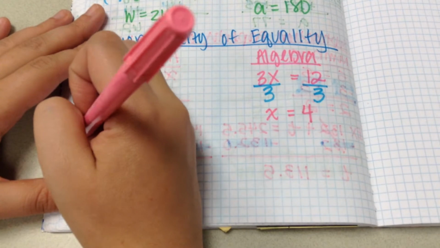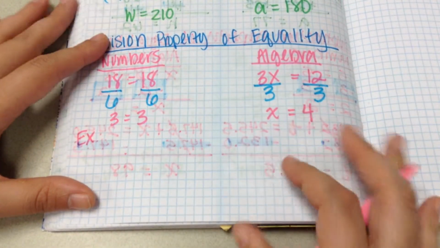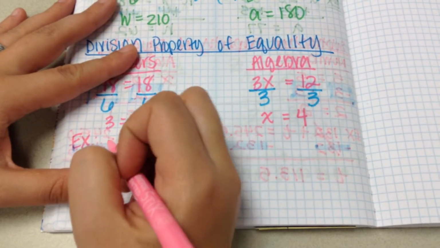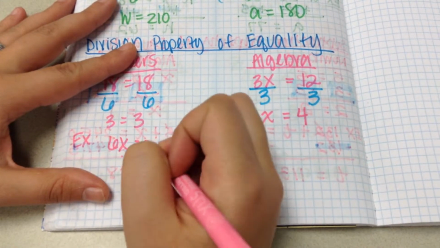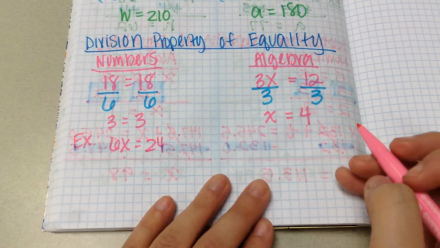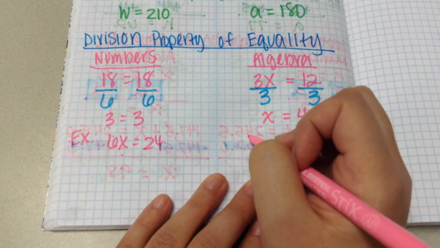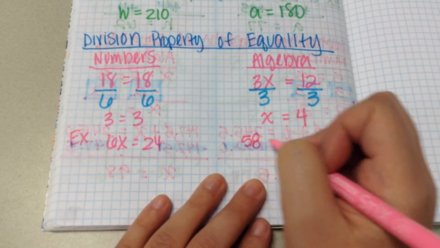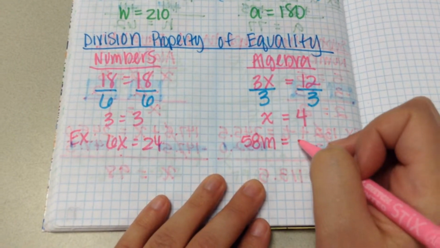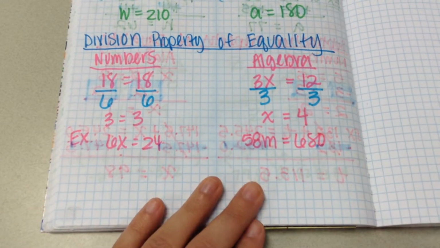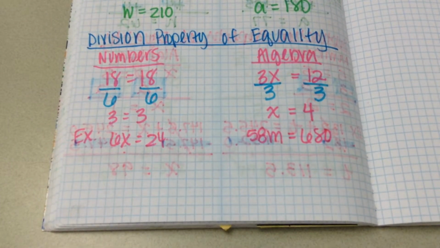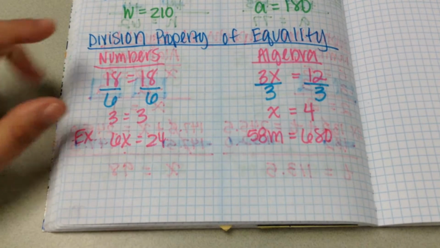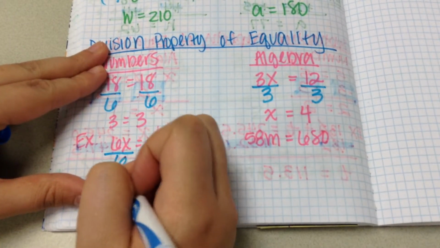Alright, let's do some examples. So let's say we have 6x is equal to 24, and let's say we have 58m is equal to 680, okay? So, over here I'm going to divide by 6 on both sides.